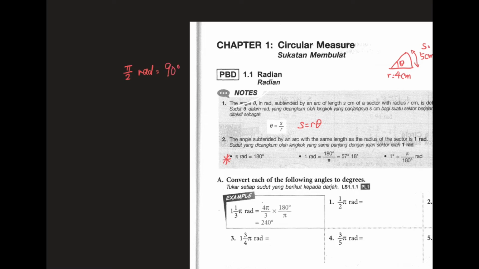So 360 degree will be 2 pi. So imagine that pi is 180 degree. So you times 2 on the left, then you times 2 on the right. So you will get 360 degree.